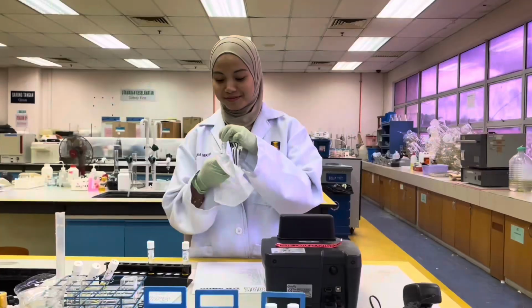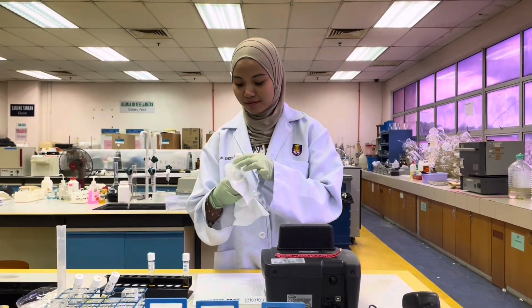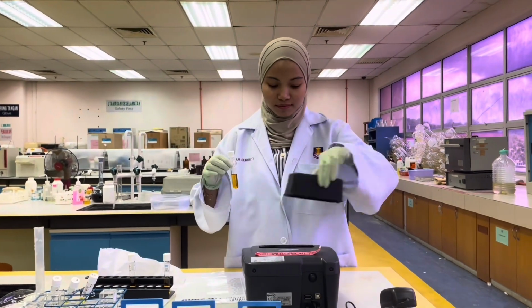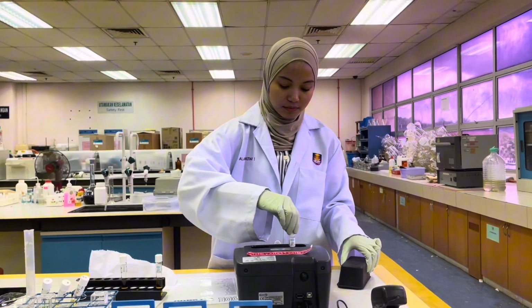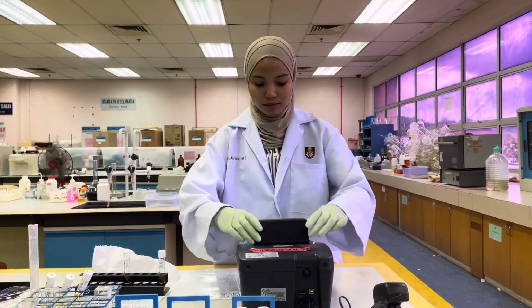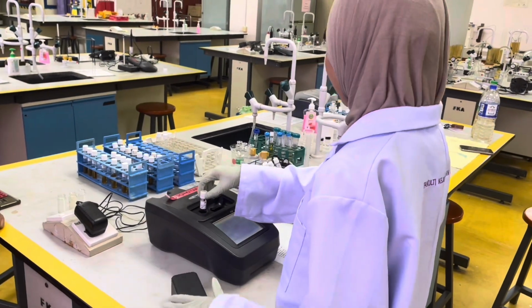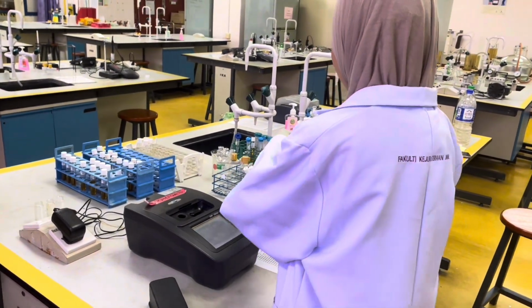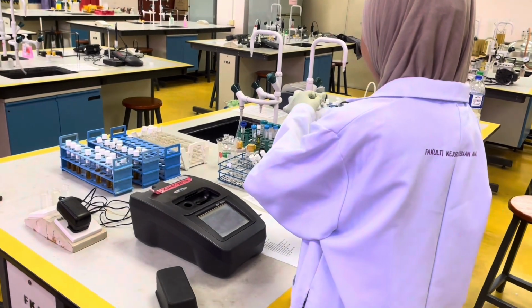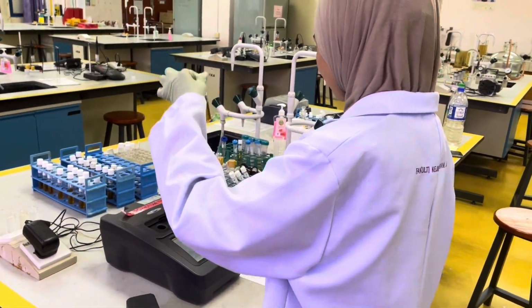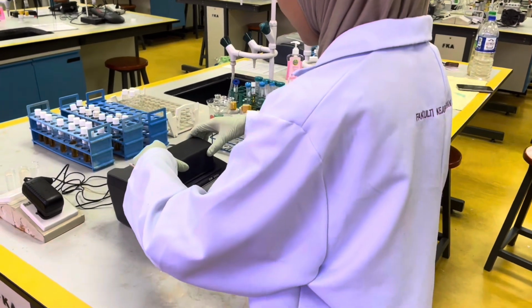Wipe off the vial containing blank solution and place it into the holder and close the sample compartment. And then press the 0 button. The display will show 0. After that, remove the blank. Wipe off the vial containing sample and then insert it into the sample holder and close the compartment. Press the read button, and when the data is displayed on screen, record the data.